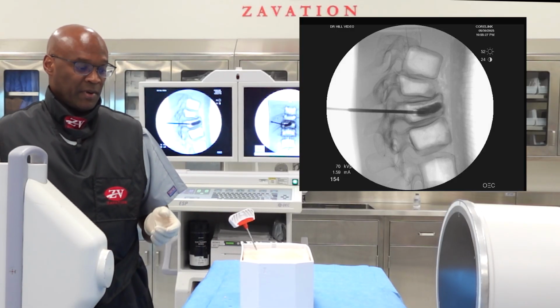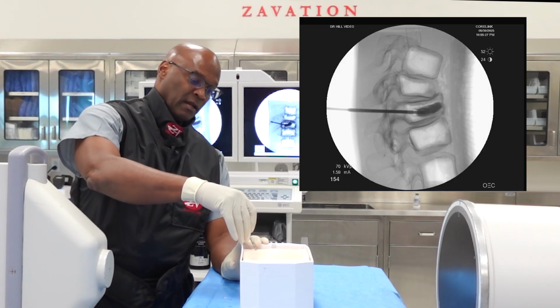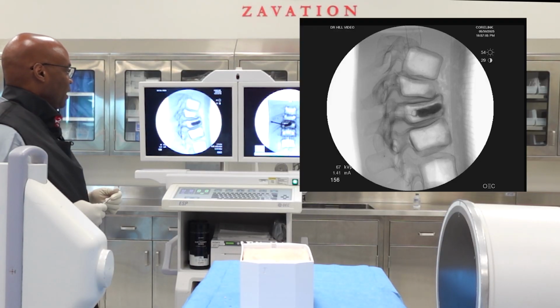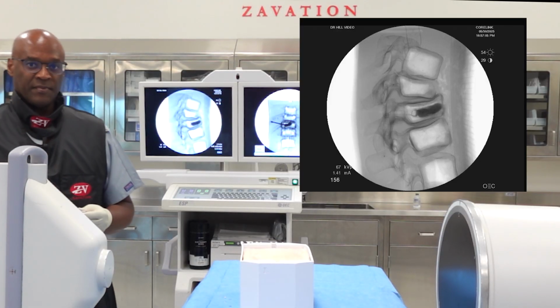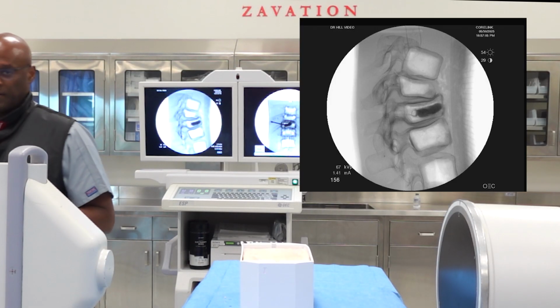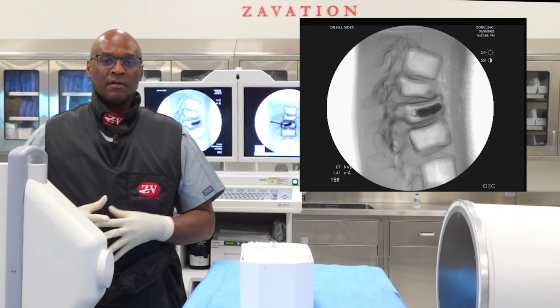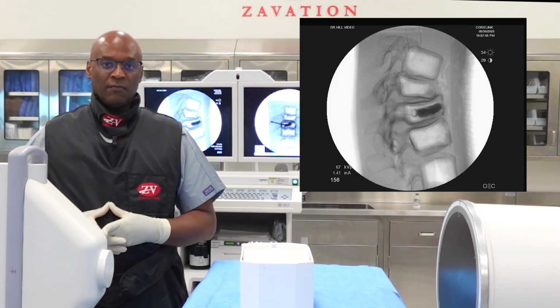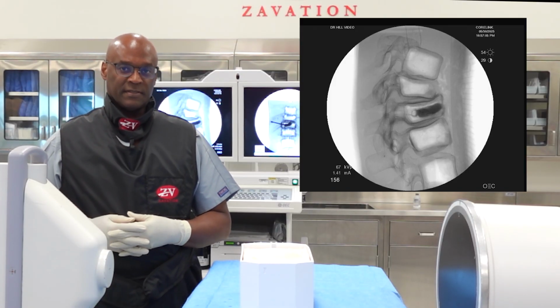So after a couple of minutes, you let it set, and then you can remove the jamshidi. On x-ray, as you can see, there's no tail of cement in the vertebral body pedicle. This concludes the demonstration of doing a unipedicular approach for the ZVplasty system by Zavation.